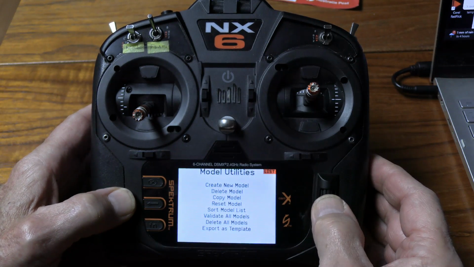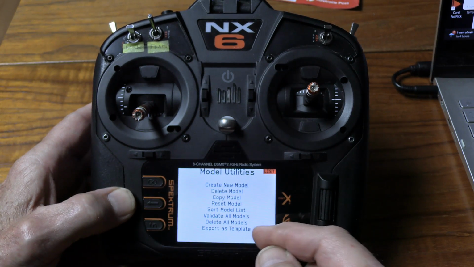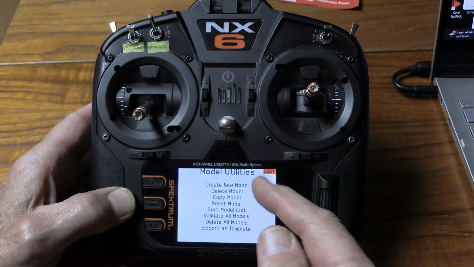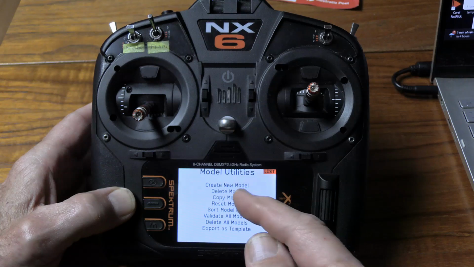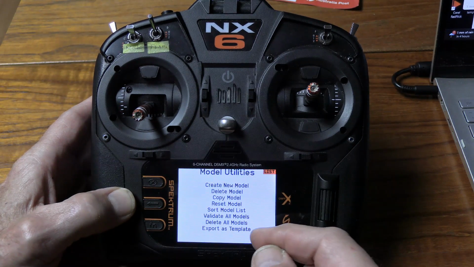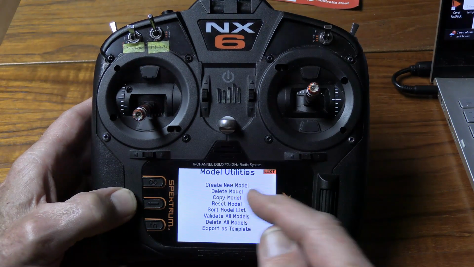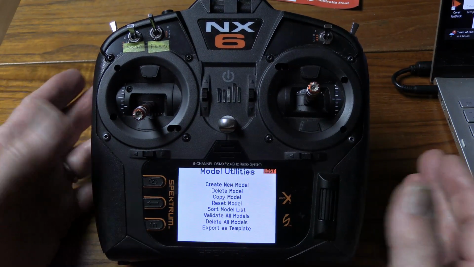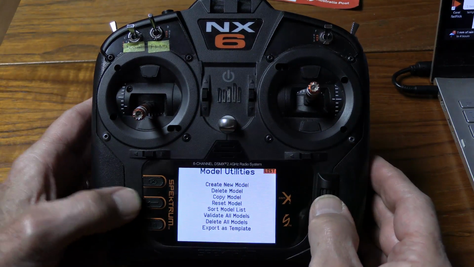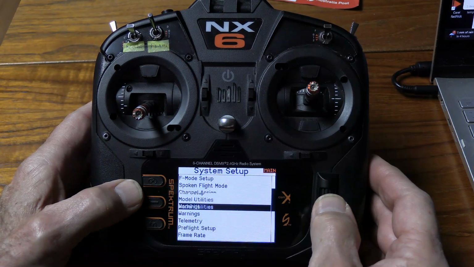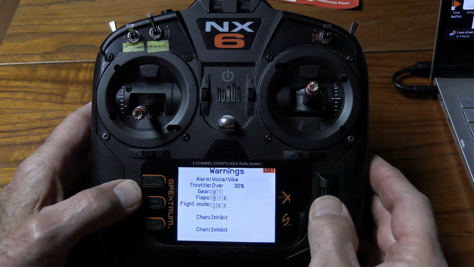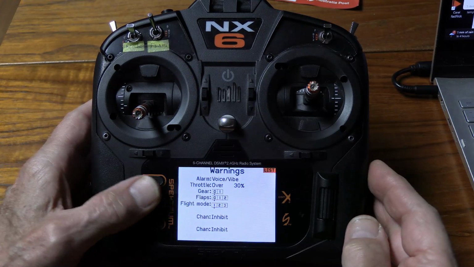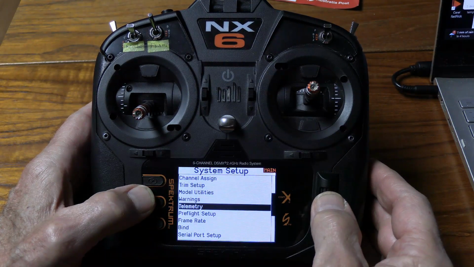Model utilities, we've already been there as far as exporting as a template, but this is also where you would delete a model, copy a model, various things like that. So one alternate to using the template sort of thing is you could come in here, copy a model, and then use the copy to modify and so forth. Warnings, various things that you can be alerted for, you know, your gear, flaps, flight mode, that type of thing.